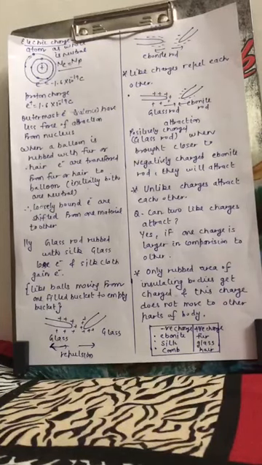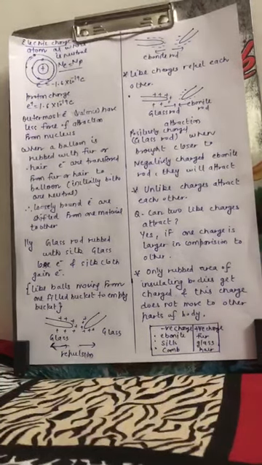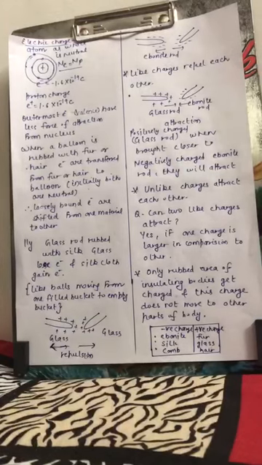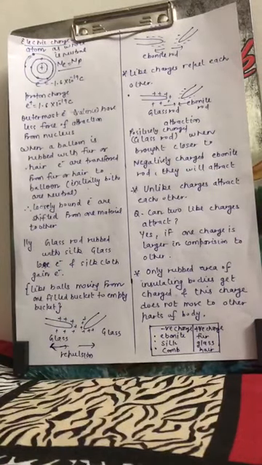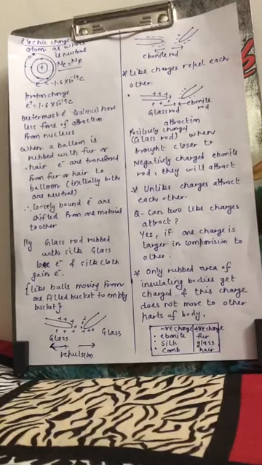Now, after introducing electrostatics, we are taking up the basic term electric charge. Electric charge is a basic property of a material which gives rise to electric force between various objects. Electric charge is denoted by the symbol Q.